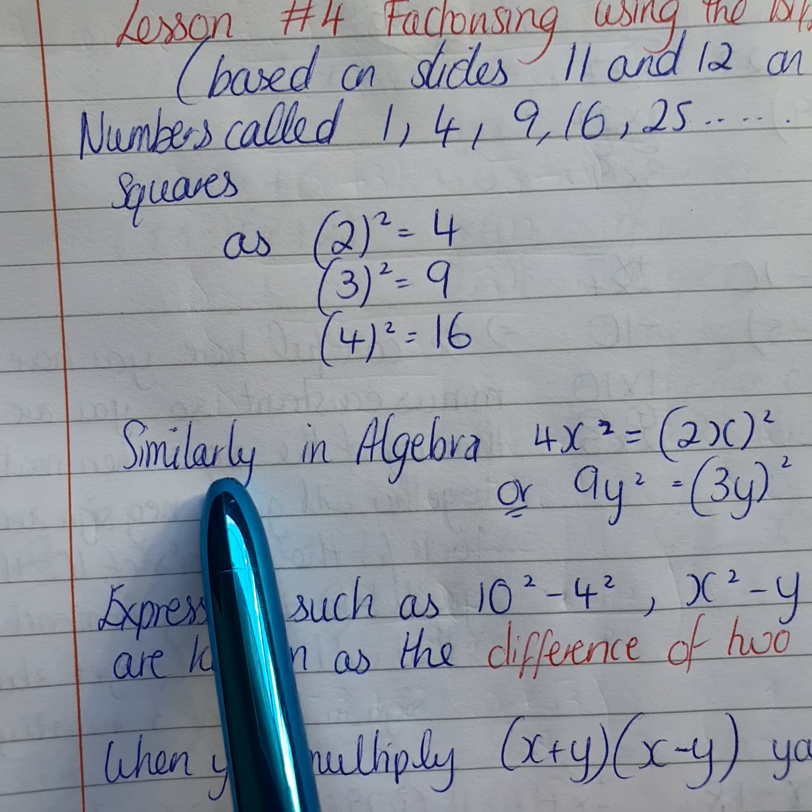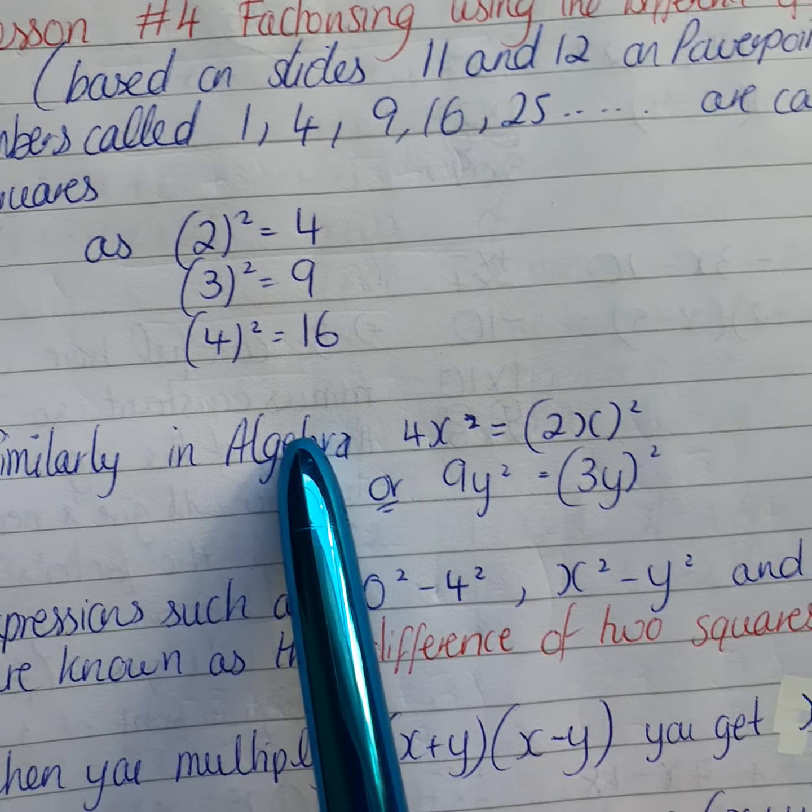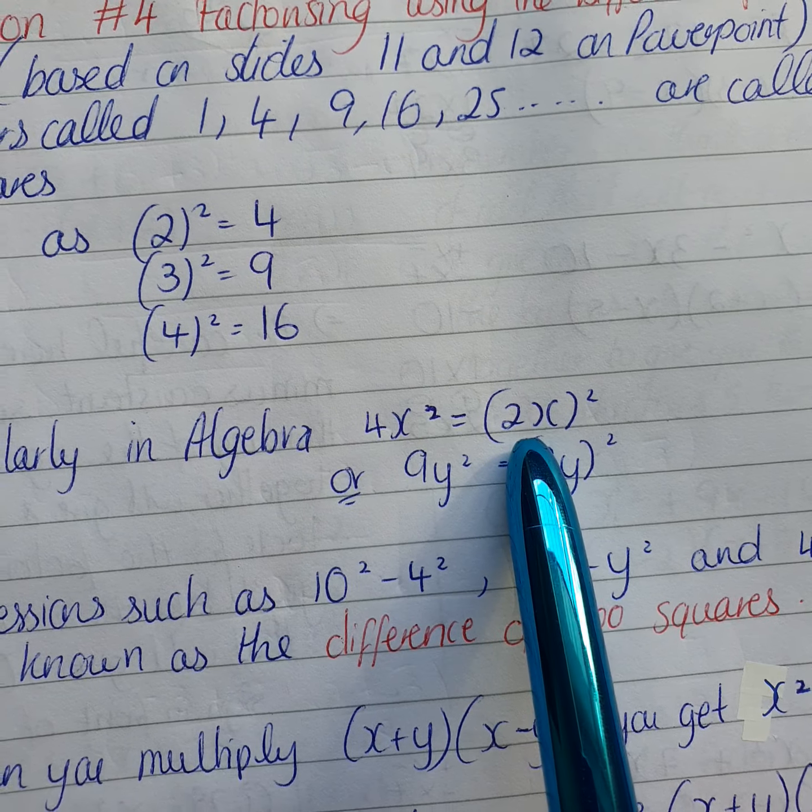So similarly, in algebra, 4x squared is the same as saying 2x squared.